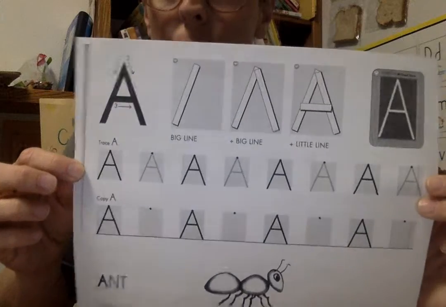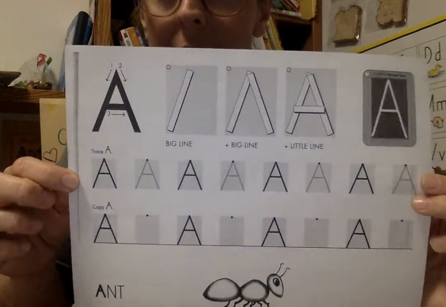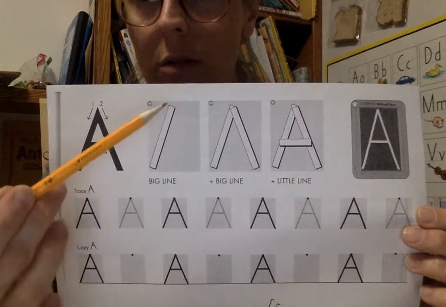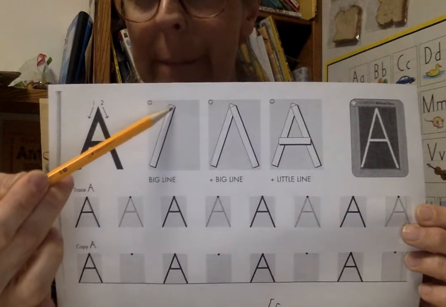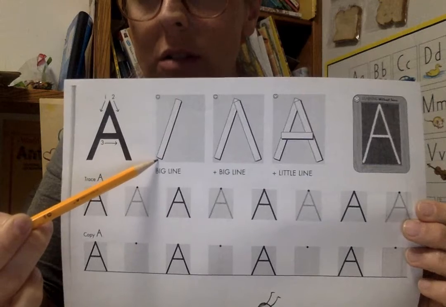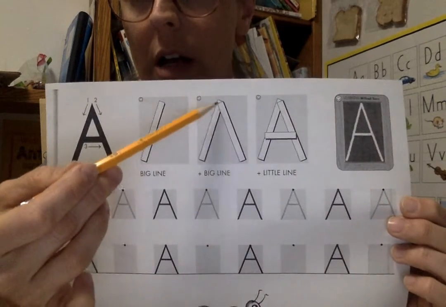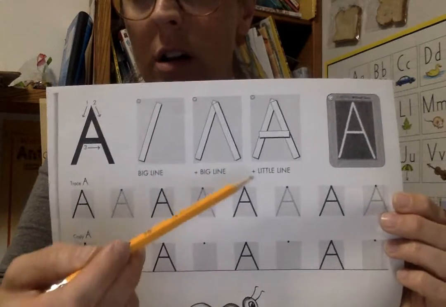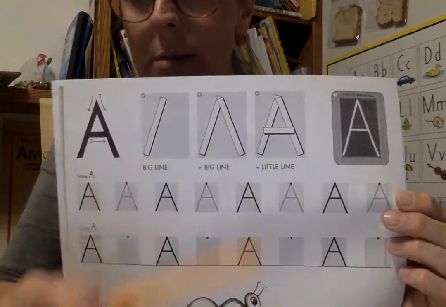So let's look at the way we write our letter A. We're going to start at the top, but we're going to start in the middle. Okay, we're going to have a big line down to the corner, another big line going down to the other corner, and a little line across the middle.